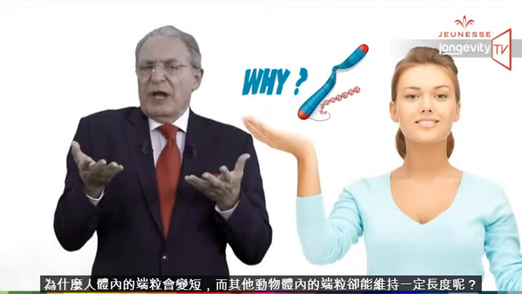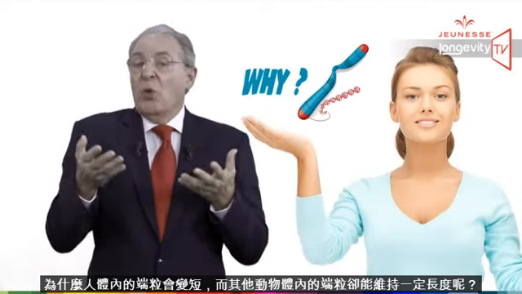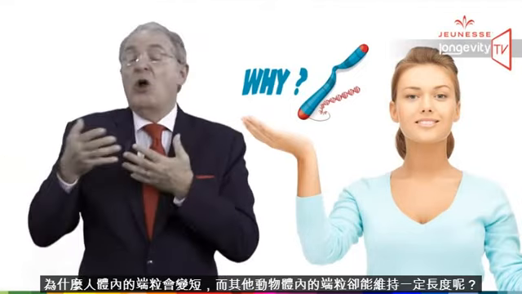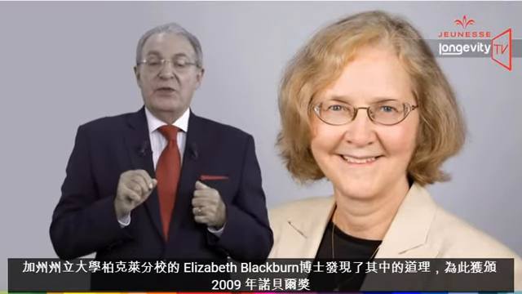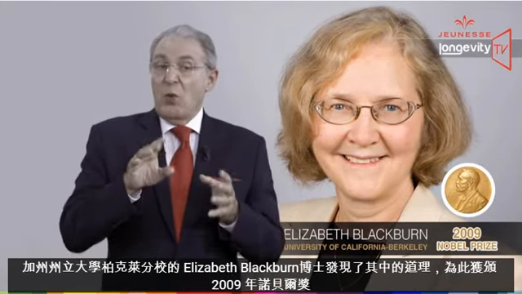Why are telomeres shortening in humans while in some other species they are always at full length? Elizabeth Blackburn from the University of California, Berkeley, discovered why, and with this discovery, she won the Nobel Prize in 2009.